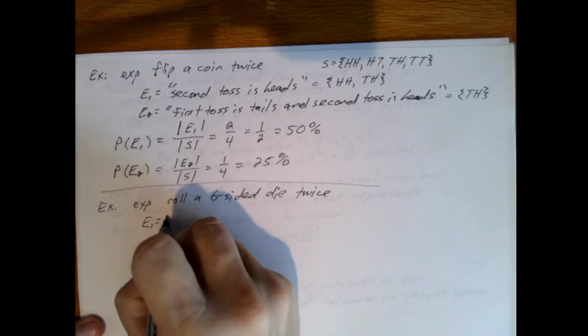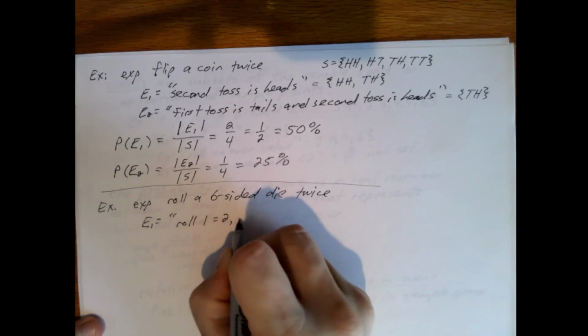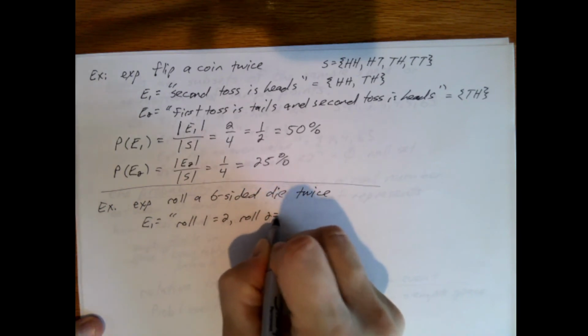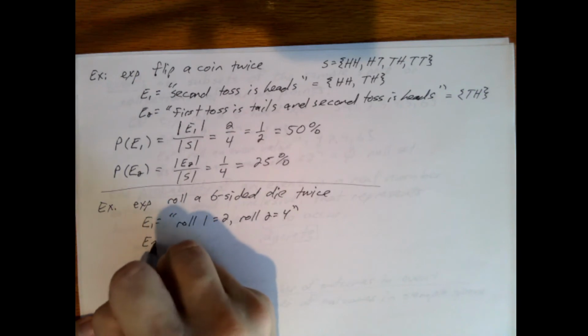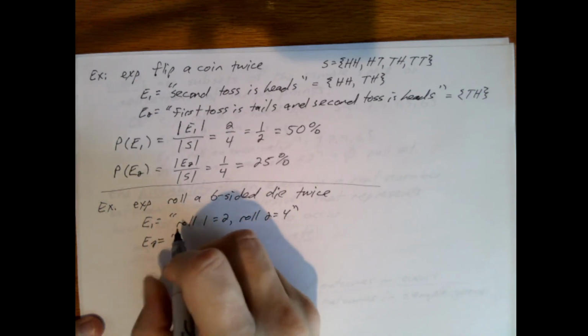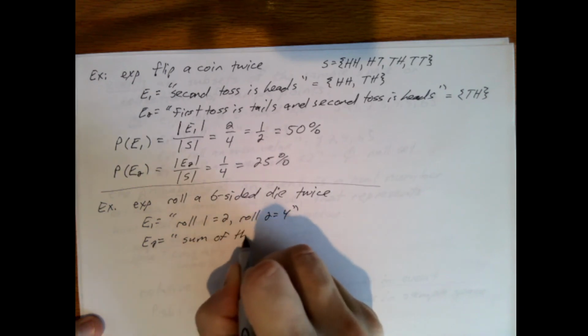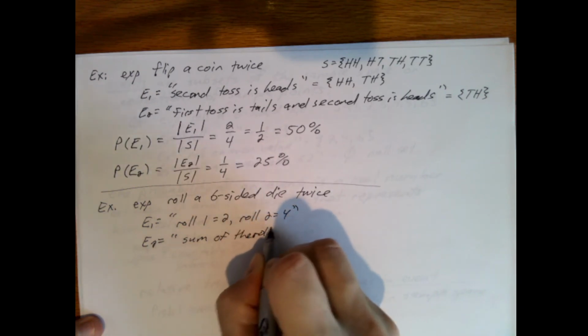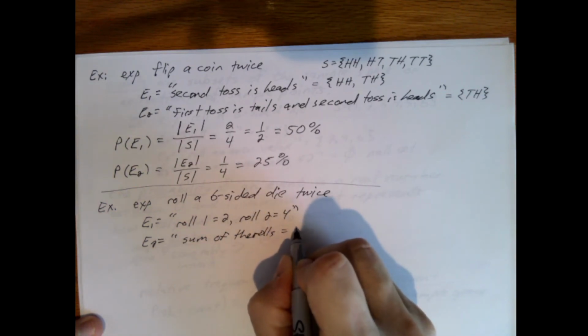So let's say that our events are: event 1 is roll 1 equals a 2, roll 2 equals a 4, and event 2 would be the sum of the rolls is equal to 5.